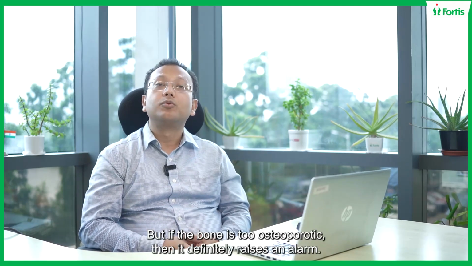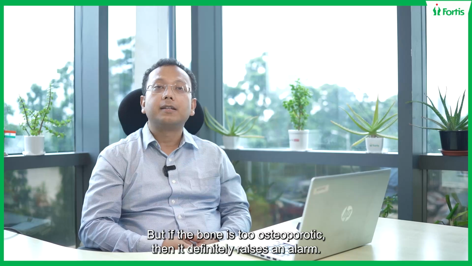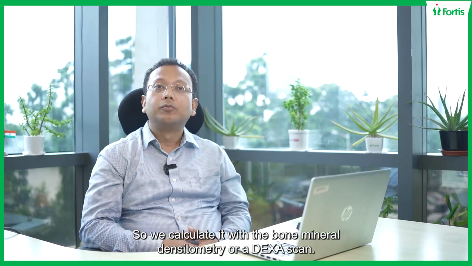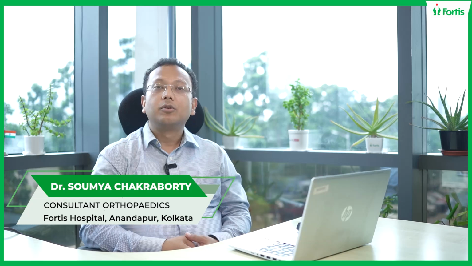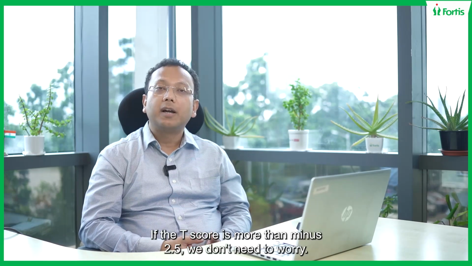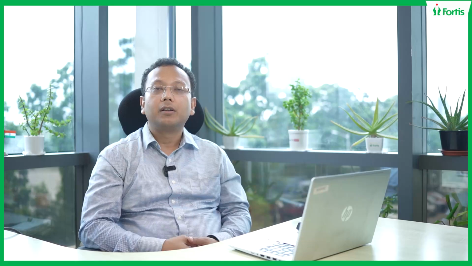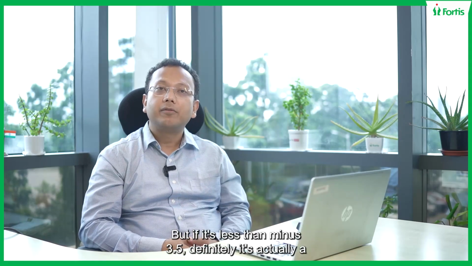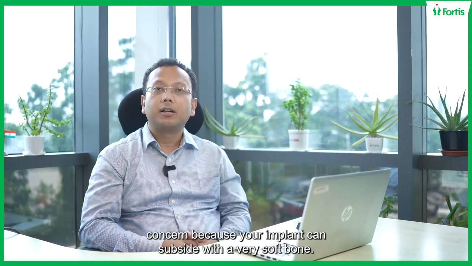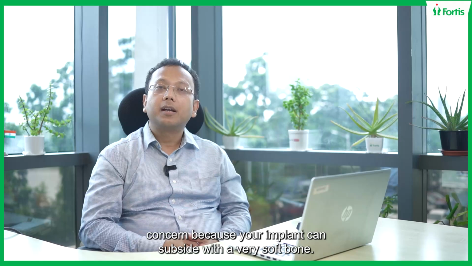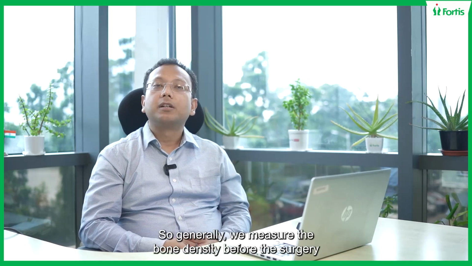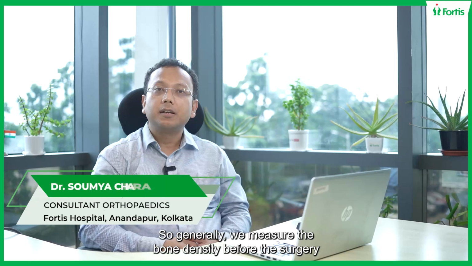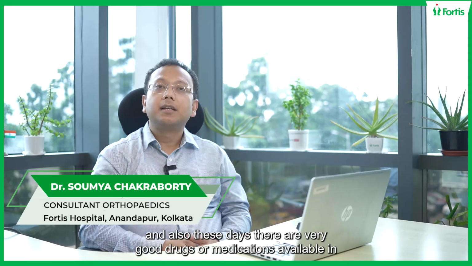But if the bone is too osteoporotic, then it definitely raises an alarm. So we calculate it with a bone mineral densitometry or a DEXA scan. We need to look at the T-score. If the T-score is more than minus 2.5, you don't need to worry. But if it's less than minus 3.5, definitely it's a concern because your implant can subside with a very soft bone.